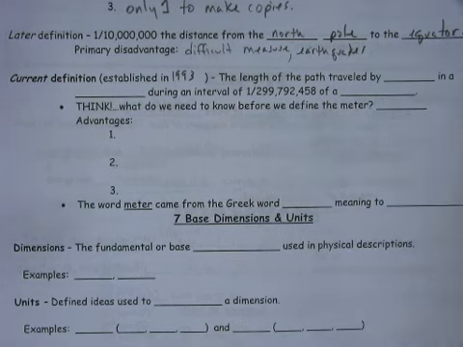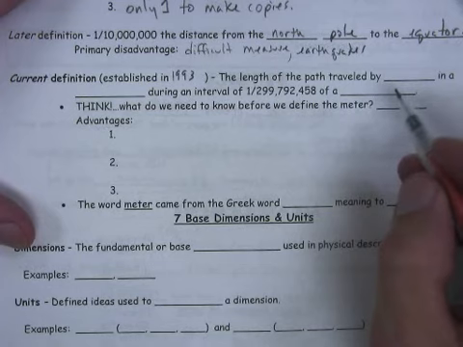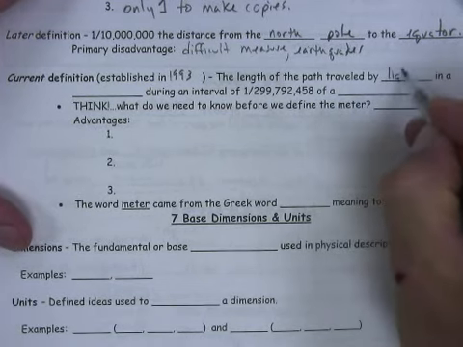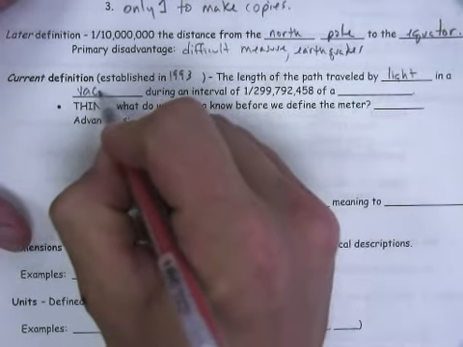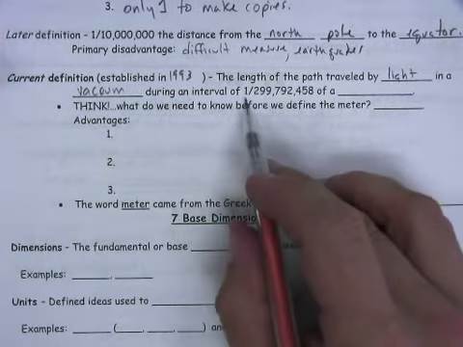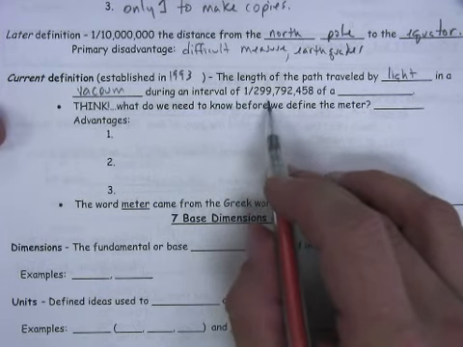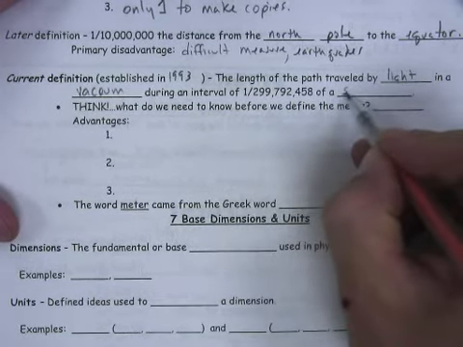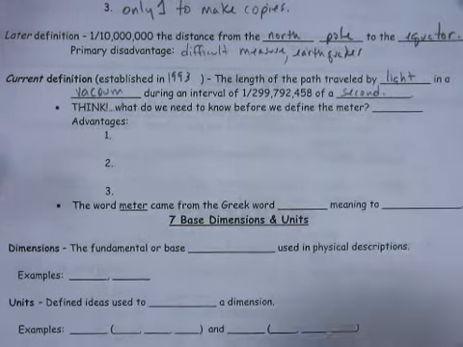And here's how they did it. So it's the length of the path traveled by light in a vacuum during an interval of 1/299,792,458th of a second. So basically, light, as an atom pulses, it also gives off light in a very regular way, and they watch that light travel. And as that light travels a certain amount of time, which is a very short period of time, that distance that light travels, we classify it as a meter.